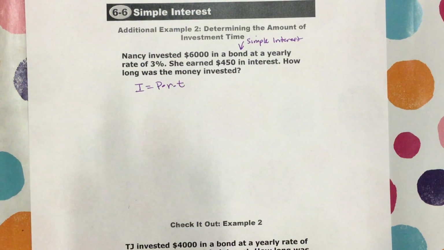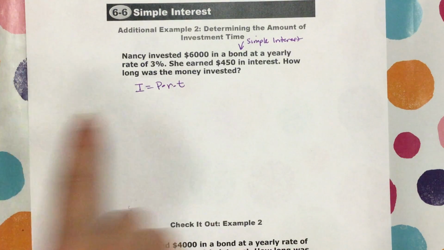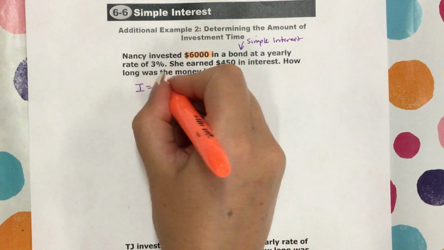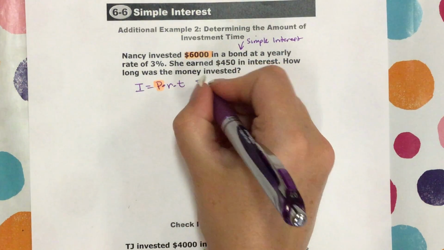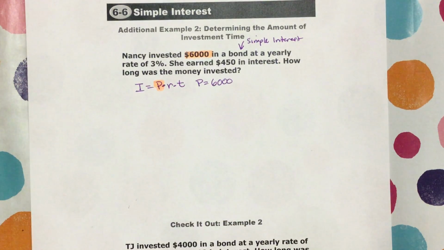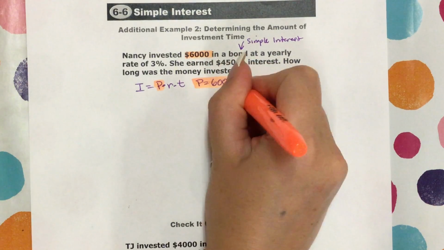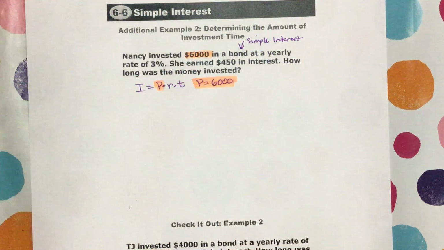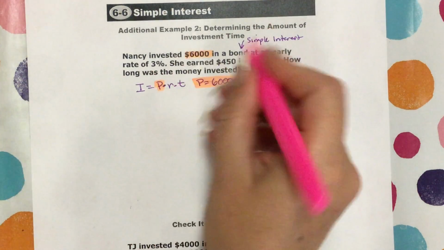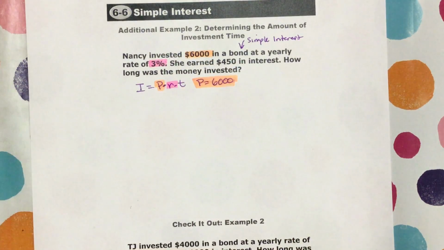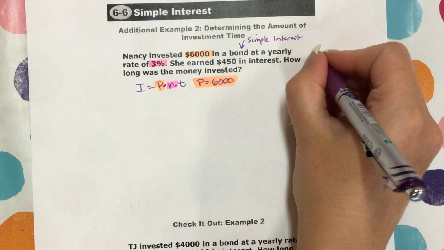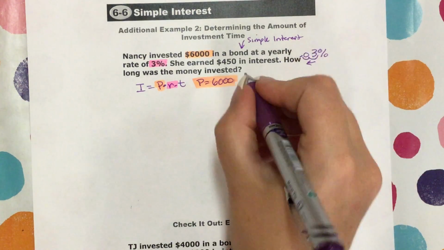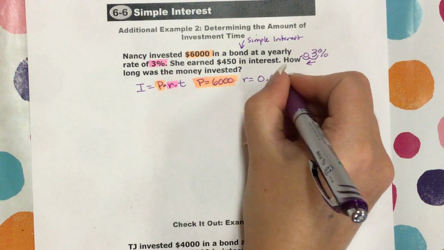Okay, so let's go ahead and figure out what things we know. Well, we have $6,000, and that is our principal. So that's our P. We know that P equals $6,000. Okay. What else do we know? Nancy invested $6,000 in a bond at a yearly rate of 3%. Well, we know the yearly rate. The yearly rate is 3%. But we just need to go ahead and make that into a decimal. So I'm going to take the 3% and change it to a decimal by moving the decimal place over 2 places to the left. And I get the rate is 0.03.